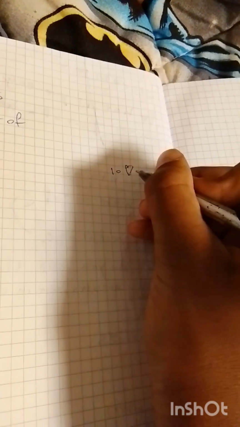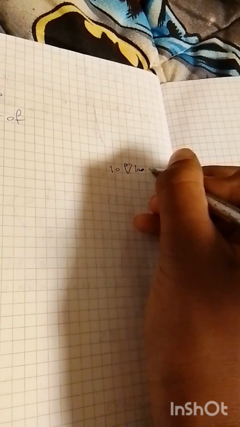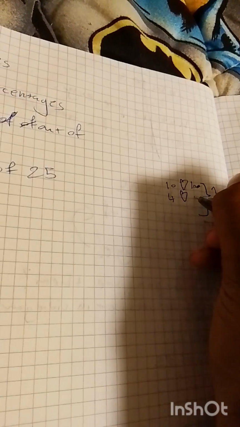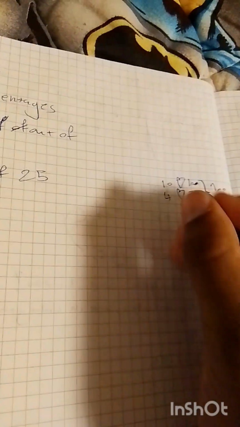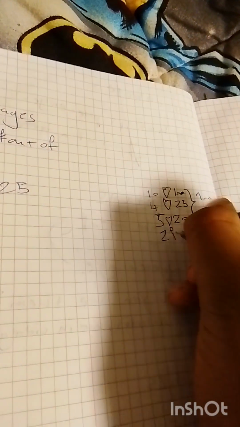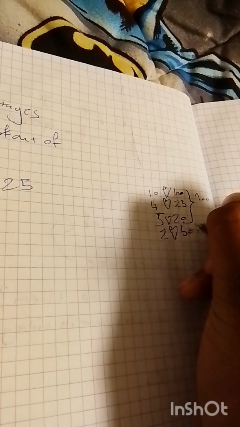There are "loving" numbers, like 10 loves 10, that makes 100, and 4 loves 25, which makes 100, and then 5 loves 20, then 2 loves 50.